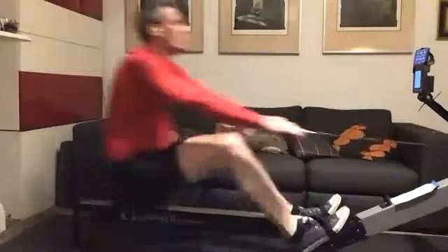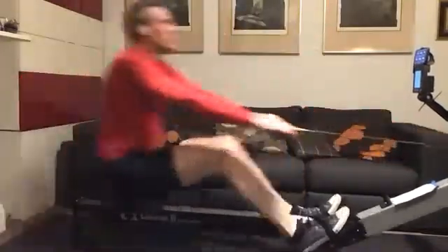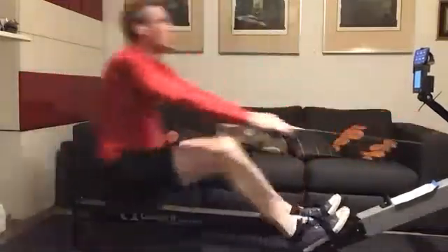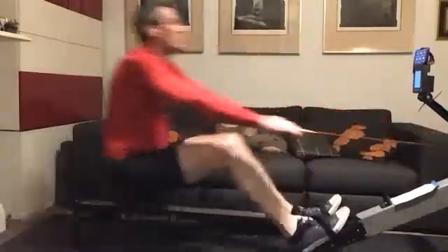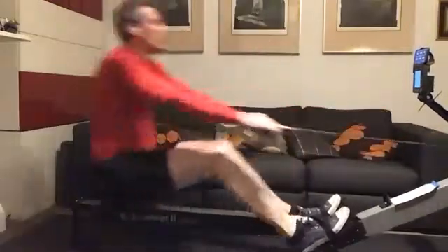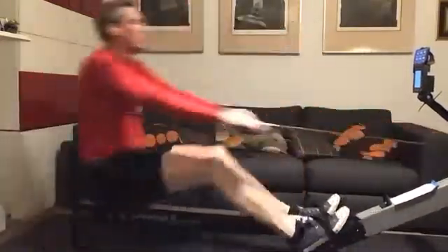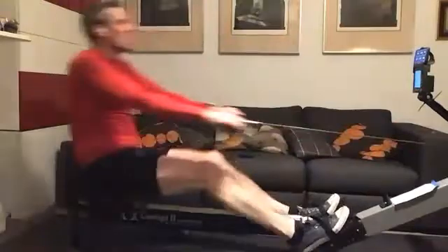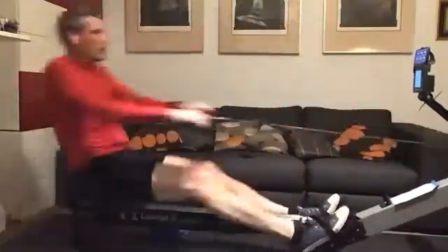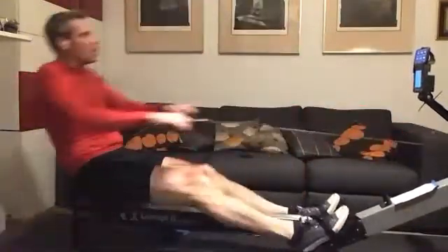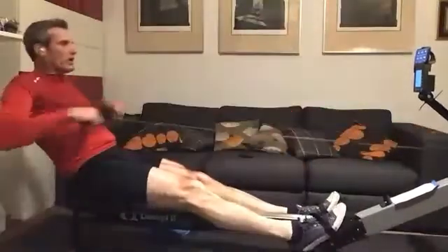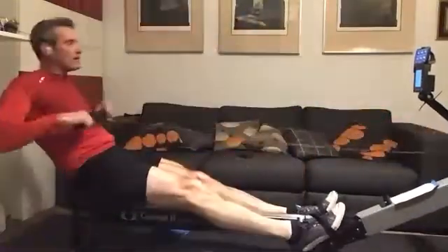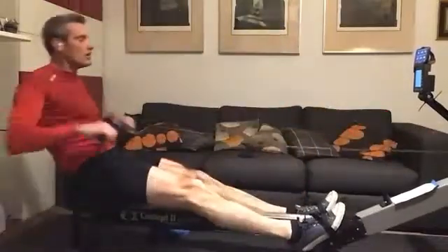Commitment on the legs. Just think about pushing the seat down, pushing the seat away, and the handle going with it. Good posture. Long spine. Sitting up. Up 2. Go, go, go, go. This next 30 seconds at 28.